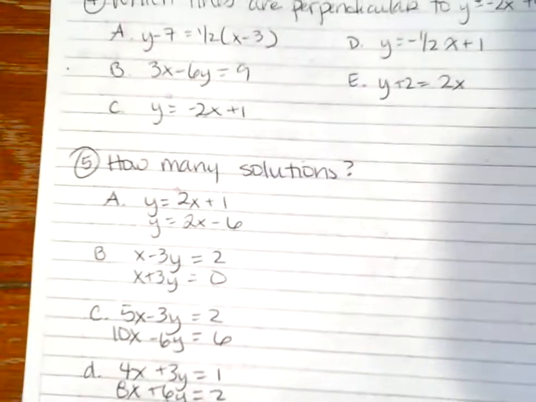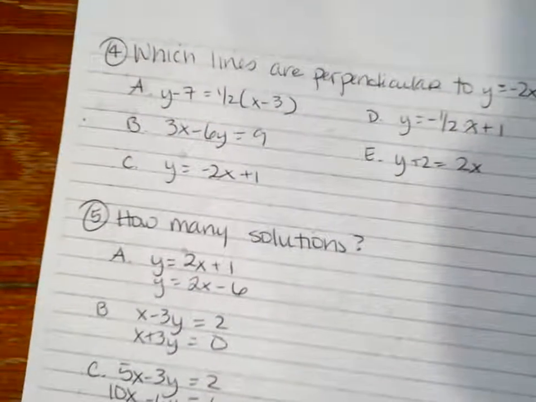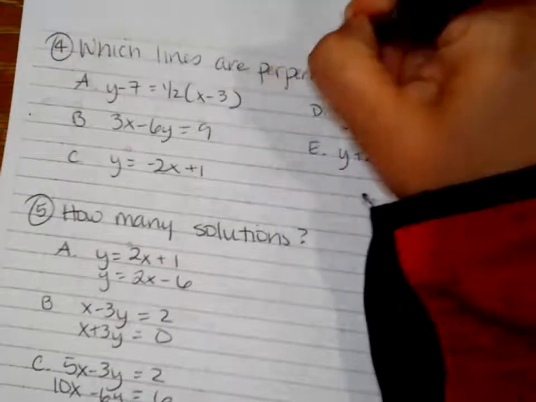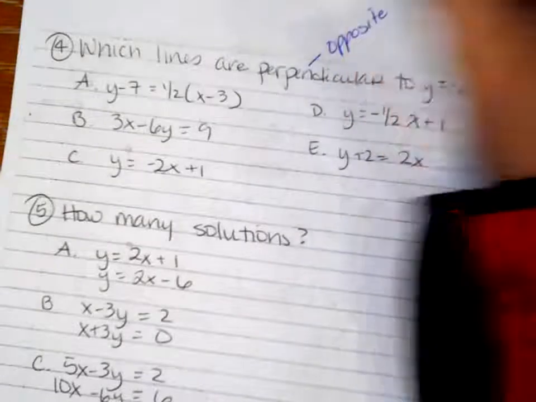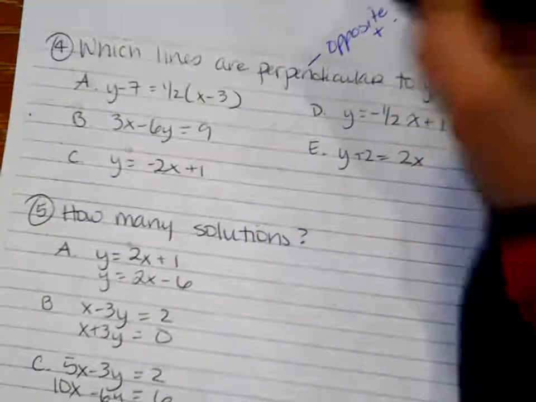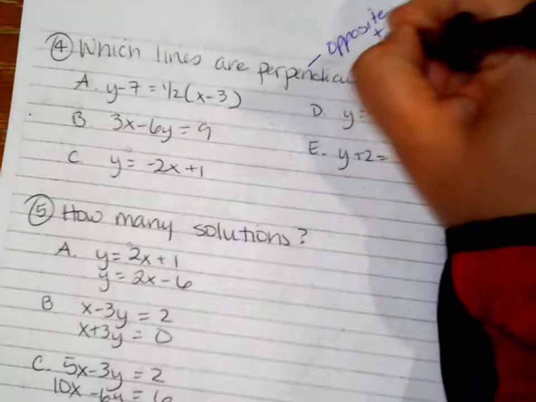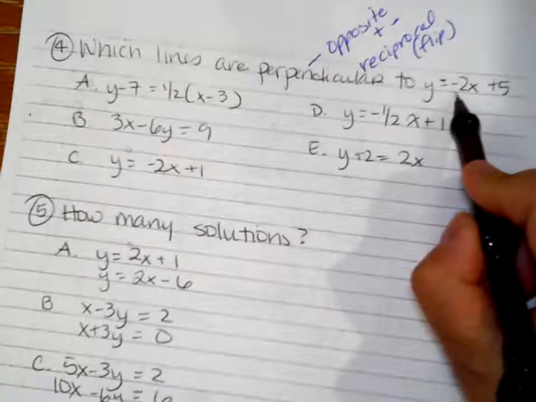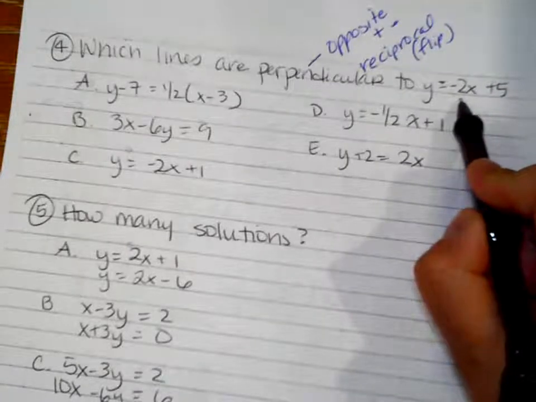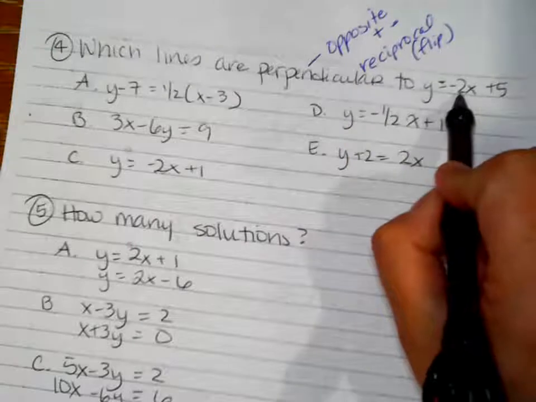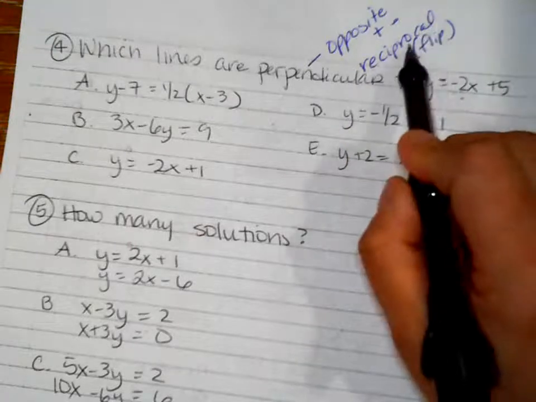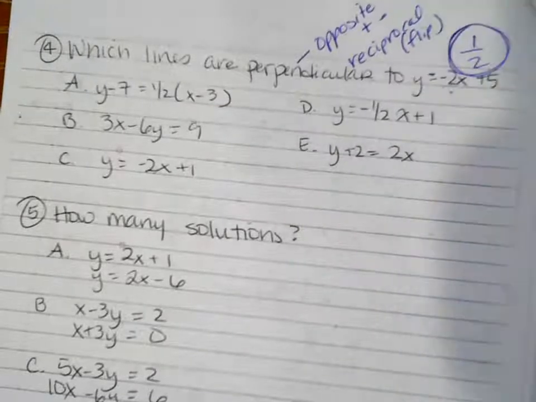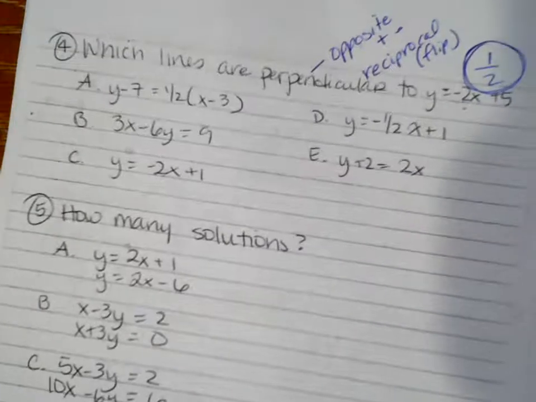Okay. Which lines are perpendicular? Let me go back up here. Okay, perpendicular. That means we need opposite. So that's the positive, negative. And we need the reciprocal. Okay, that's the flip. So if my slope is negative 2, the opposite of negative 2 is positive 2. The reciprocal, the flip of 2, is 1/2. So I'm looking for a slope of 1/2. Anything that has a slope of 1/2 is my perpendicular slope.